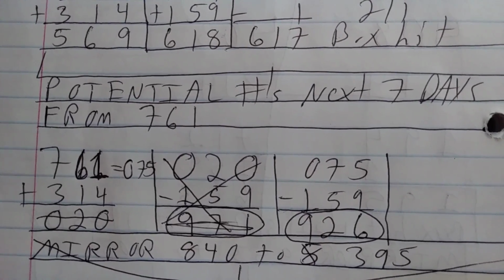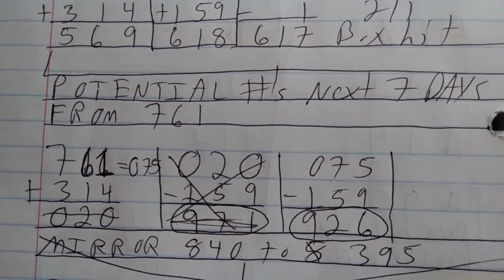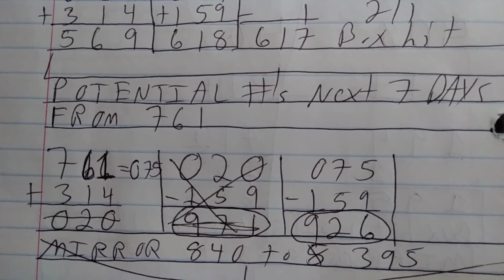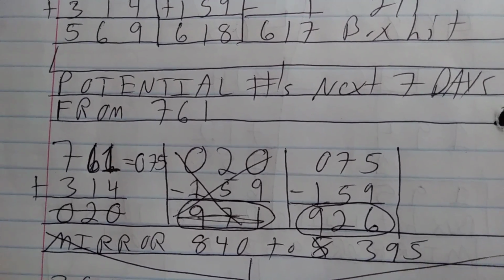And excuse the mess on that. I realized I was running out of paper in the middle of doing these. So try to ignore that.